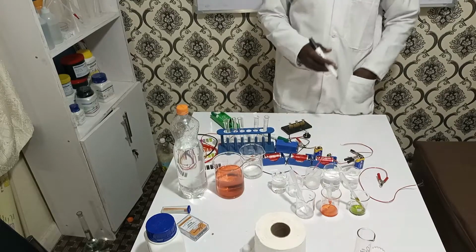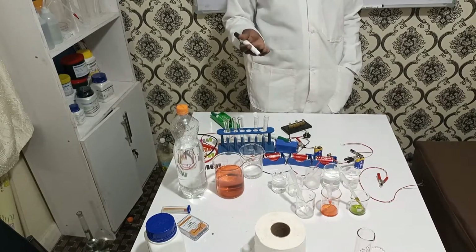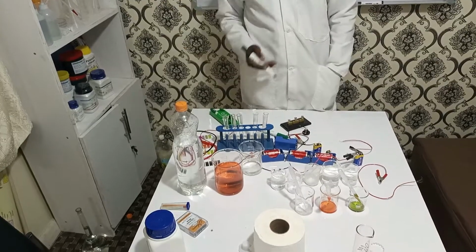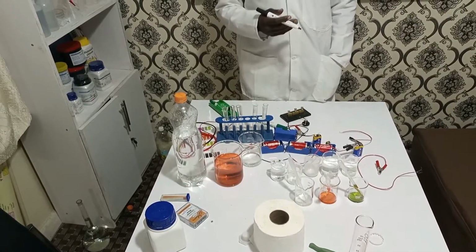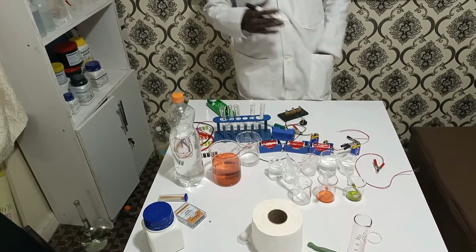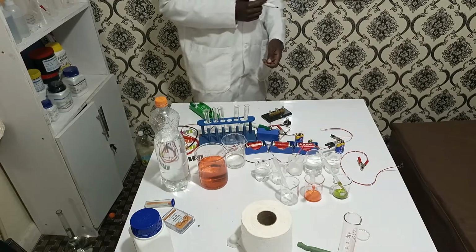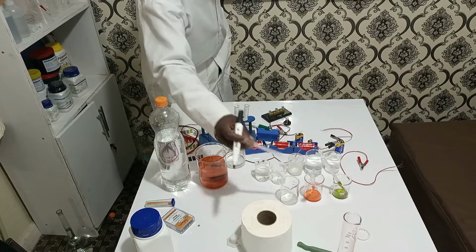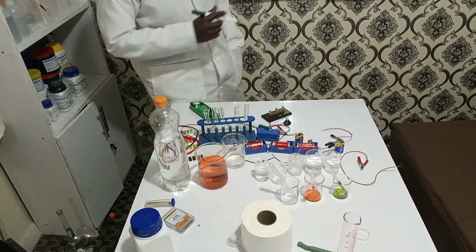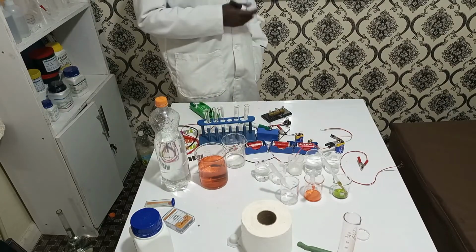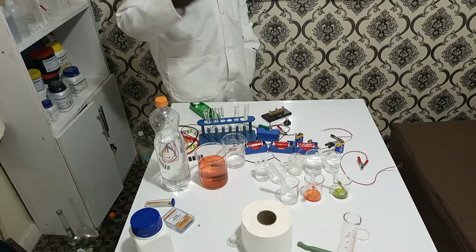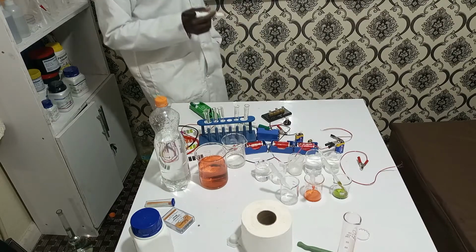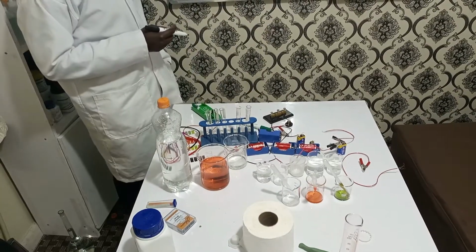The function of the methyl orange indicator is to tell if a substance is a base, a neutral, or an acid by changing its color. We have another type of indicator, which is the phenolphthalein indicator, which is also used to tell if a substance is a base, an acid, or a neutral substance.